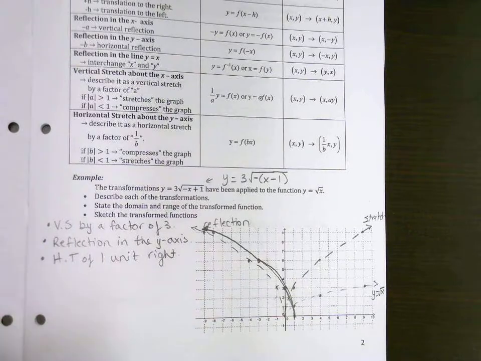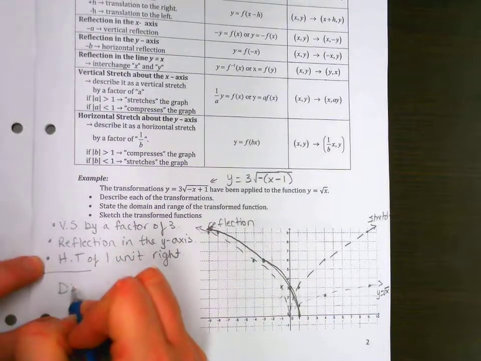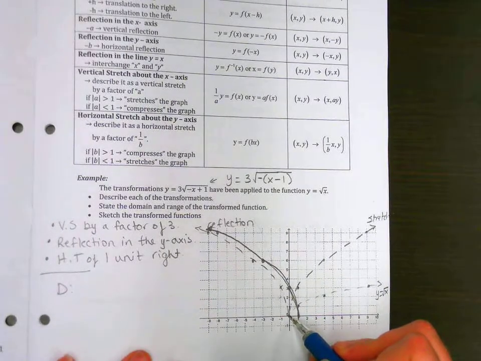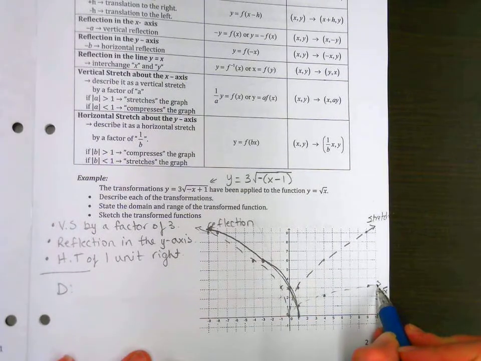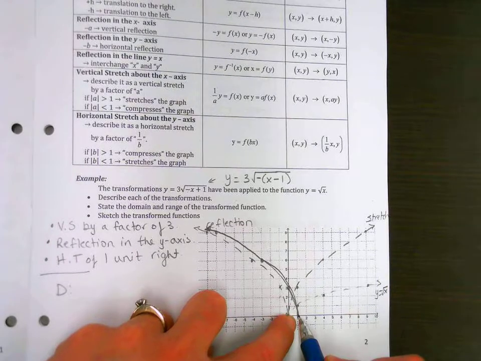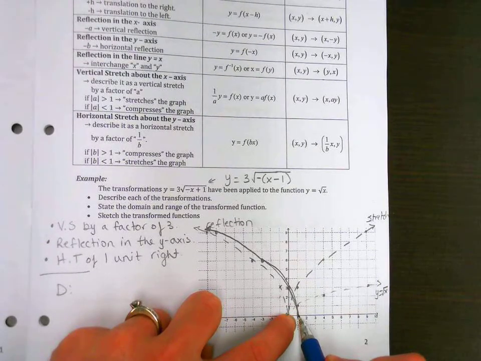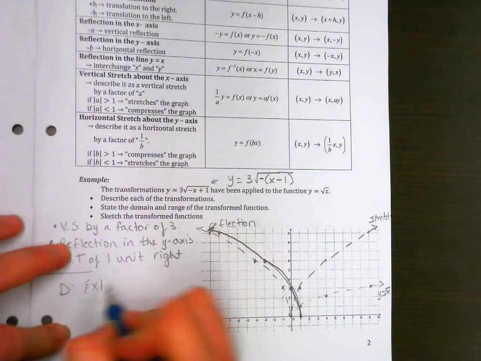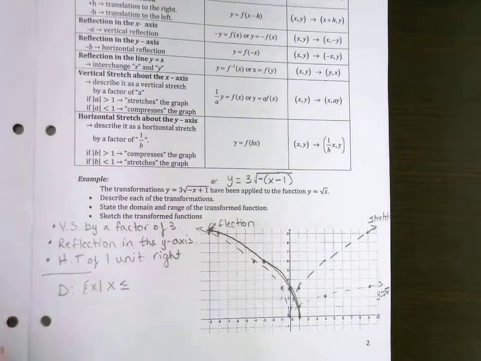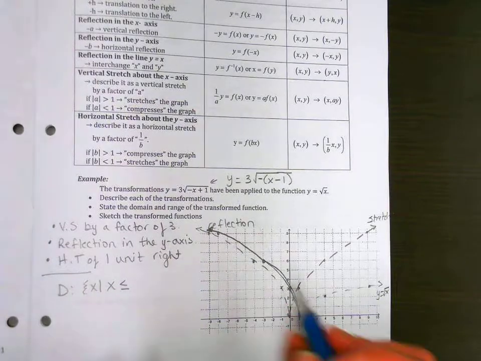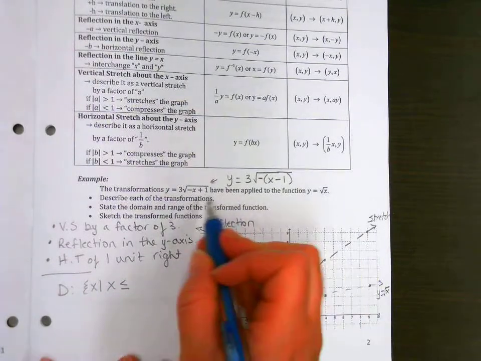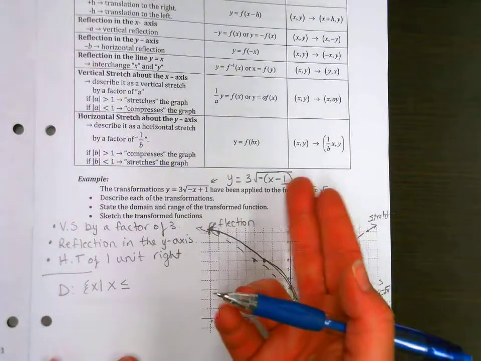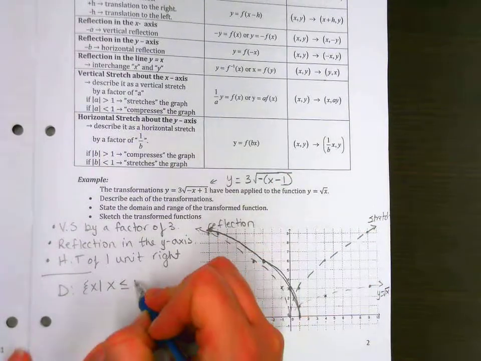so if we were to consider our original function was x greater than or equal to 0, with a horizontal reflection in that, so that's going to change my inequality of my domain. So my domain should now be anything less than or equal to 0 initially, but then the translation was 1 unit to the right. So this domain value needs to be 1, which is clearly x less than or equal to 1.